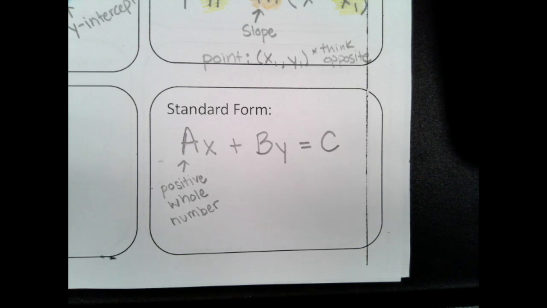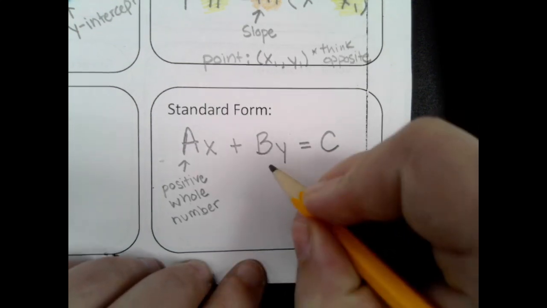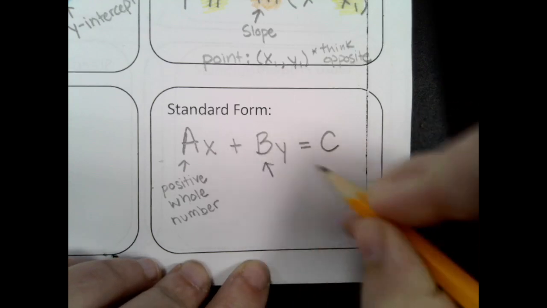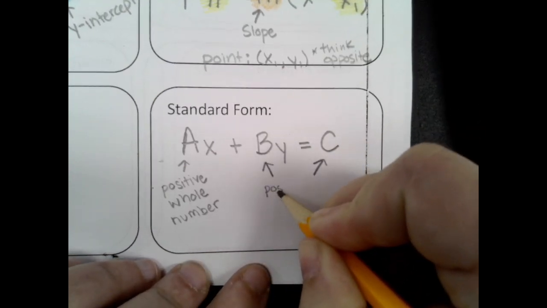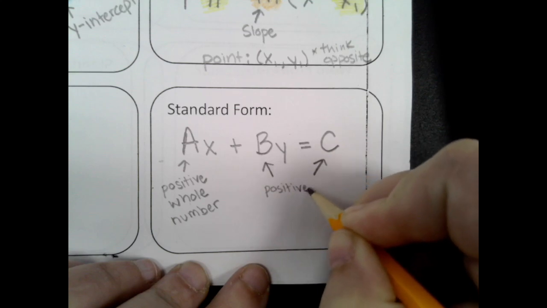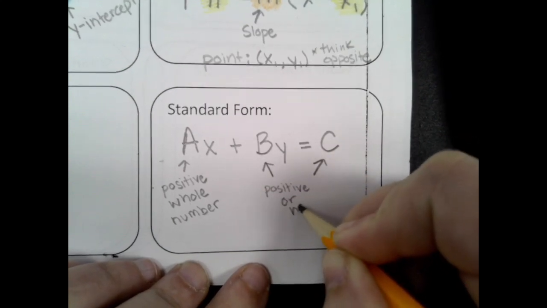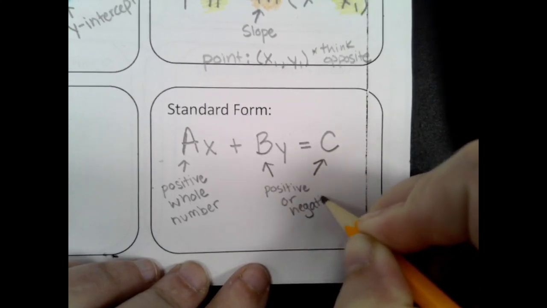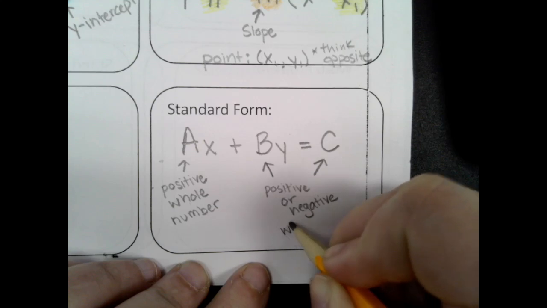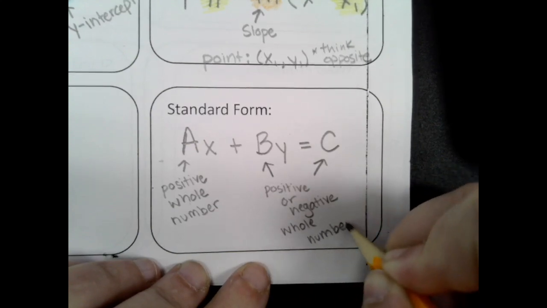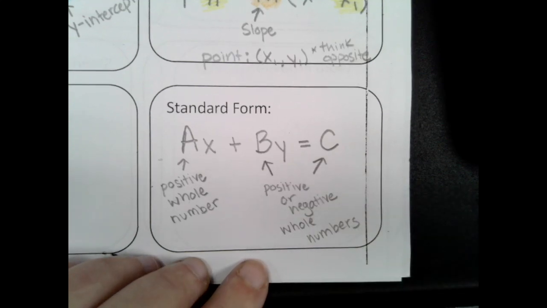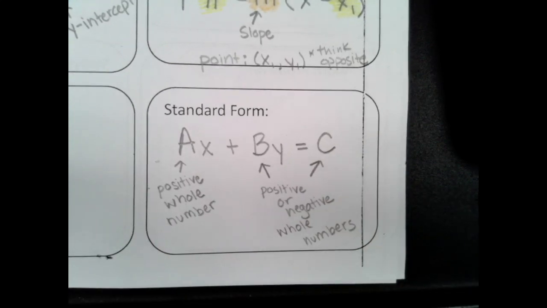B and C are similar, but B and C can be negative. So B and C are positive or negative whole numbers.